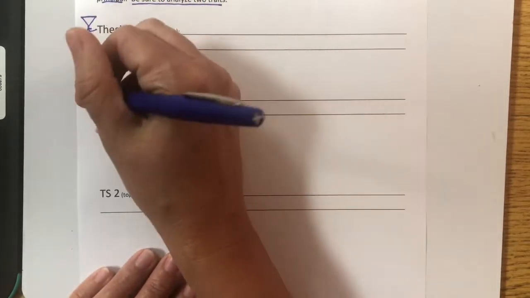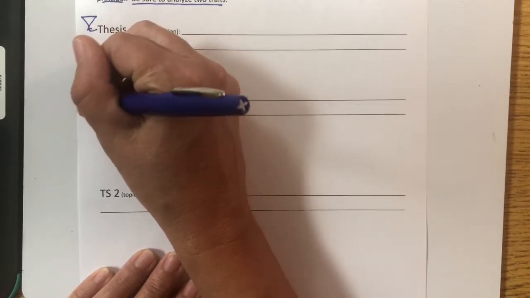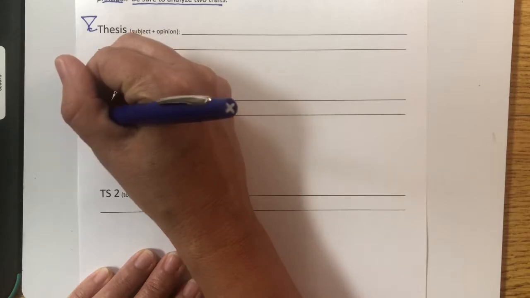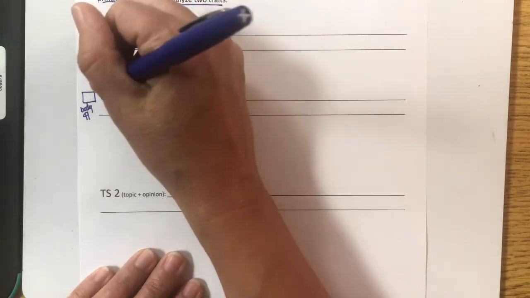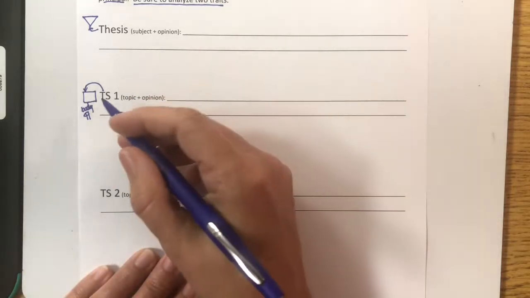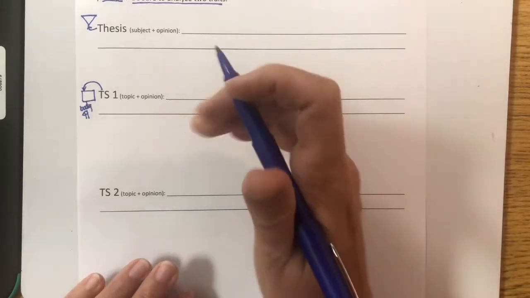So this topic sentence is going to be the very first sentence in a body paragraph. So this is a body paragraph. I'm going to make the paragraph sign, which is a kind of backwards P. And this topic sentence is going to be the very first sentence in that body paragraph, and it tells me what this whole paragraph is going to be about.